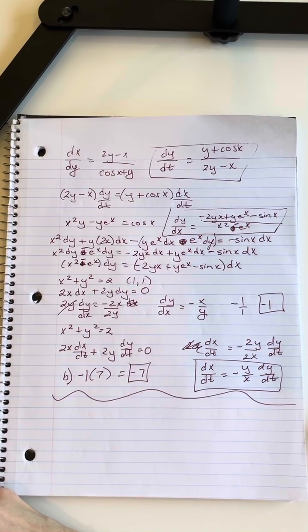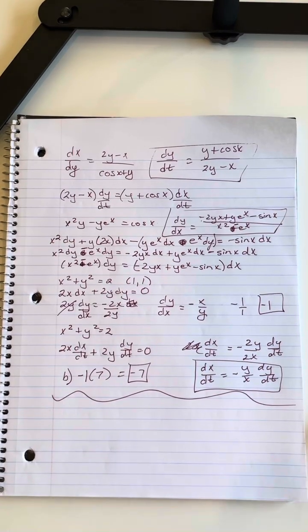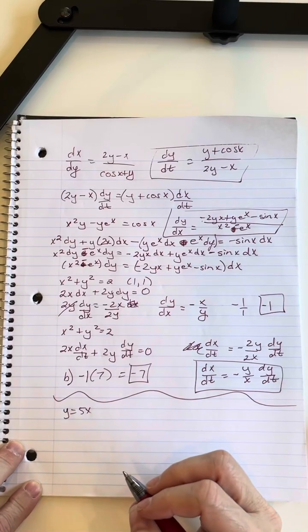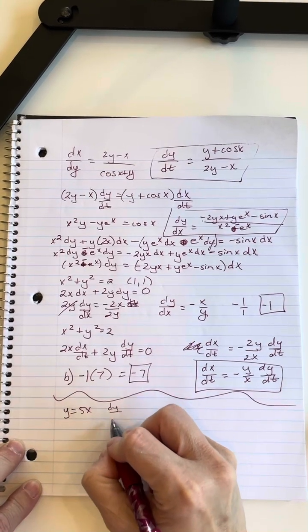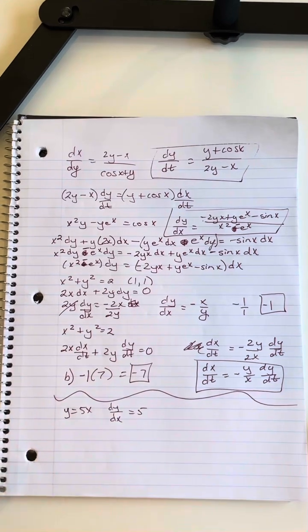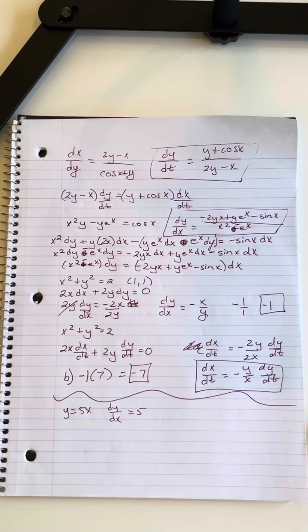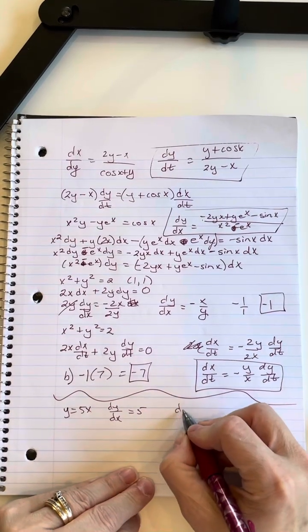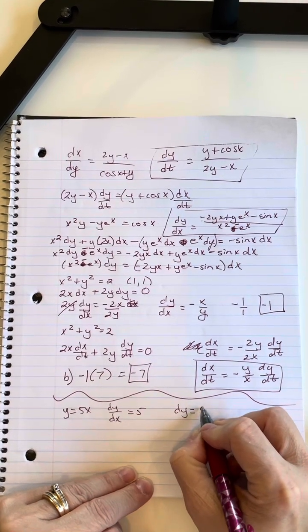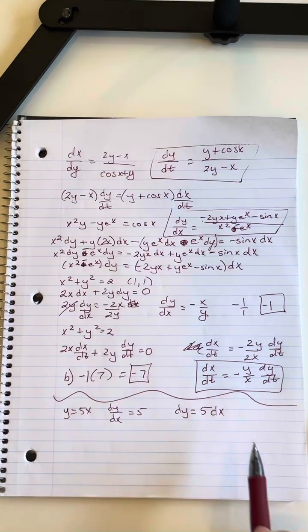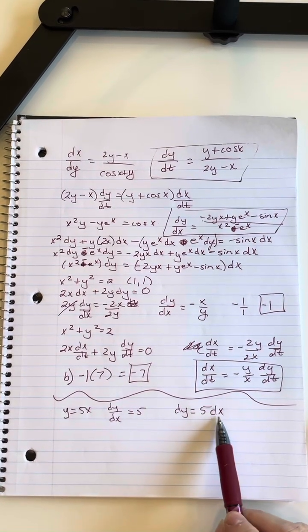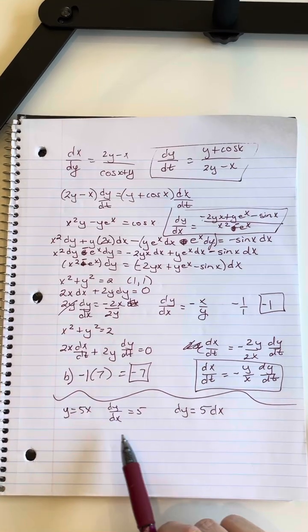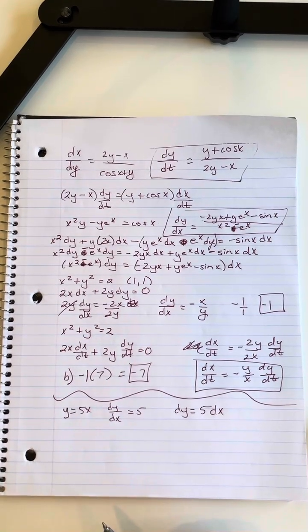And so they remind you, if you are doing the derivative of y equals 5x, that's going to derive to dy over dx equals 5. If you are doing the differential of 5x, you're getting dy equals 5 dx, because the differential has the dx attached with the answer, and then the derivative is where you have solved for it in its fraction form.